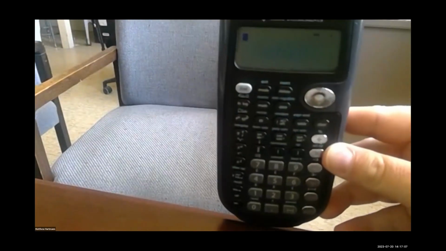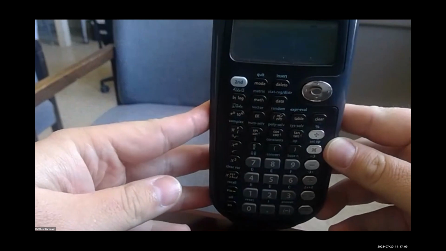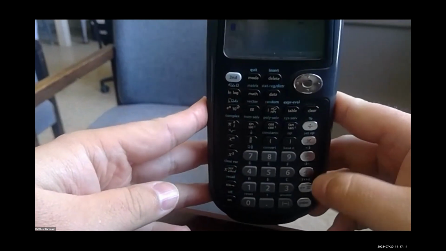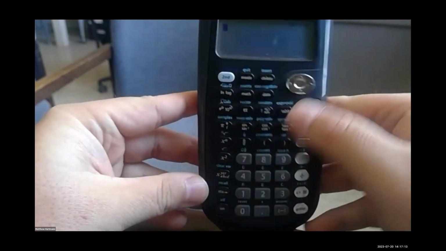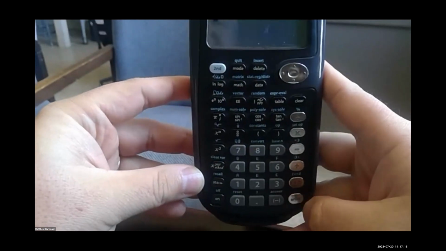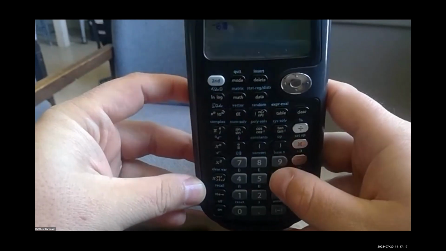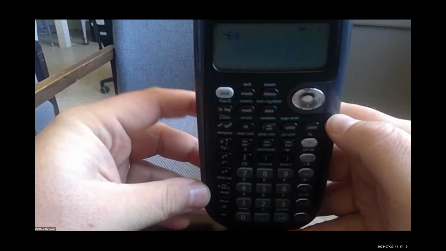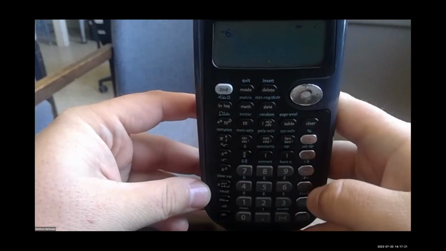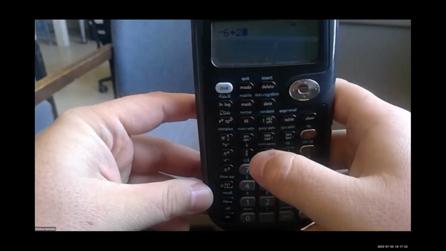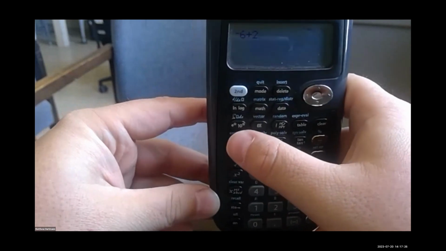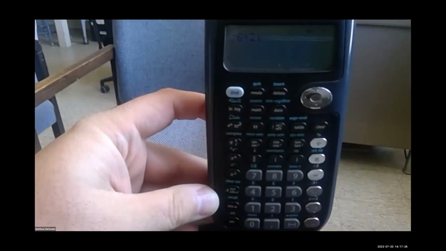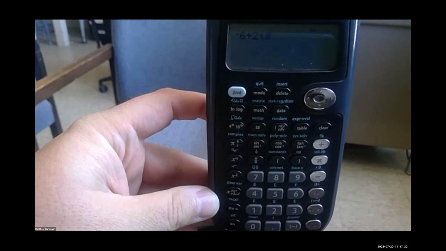This is the TI 36X. So sorry, our complex number is -6. Oh, it's mirroring it. Plus 2i. Let me see if I can fix that as well. Should have tested this beforehand.